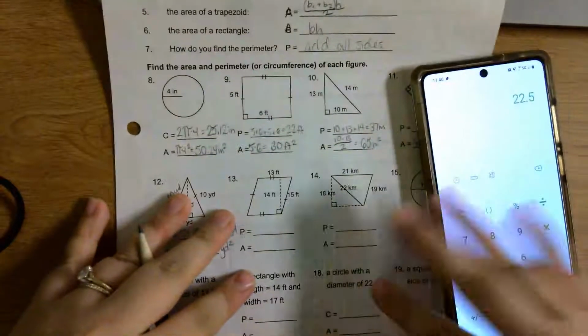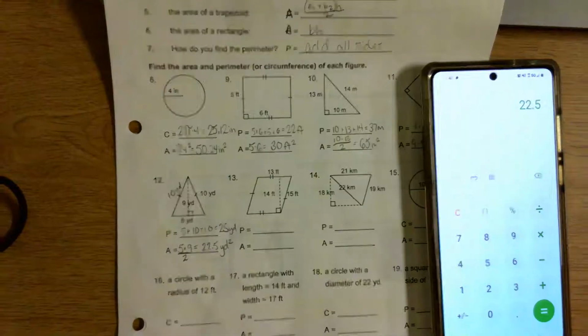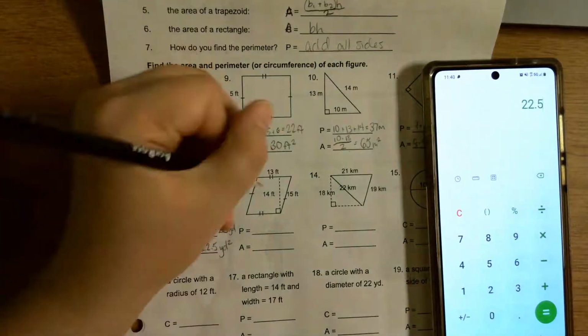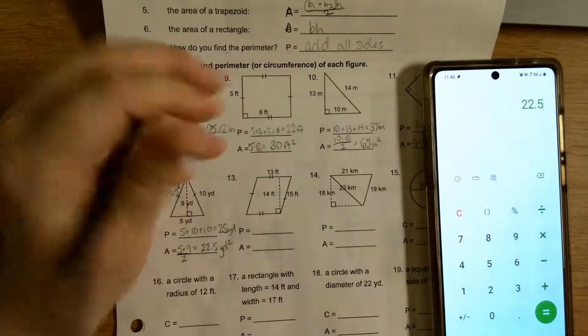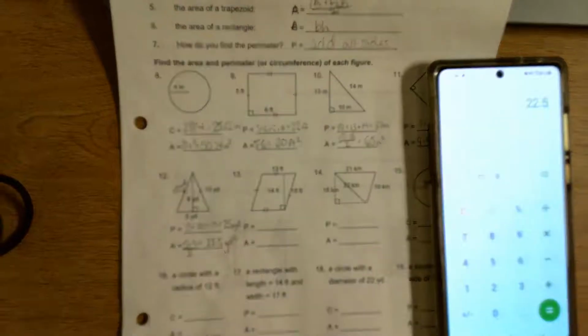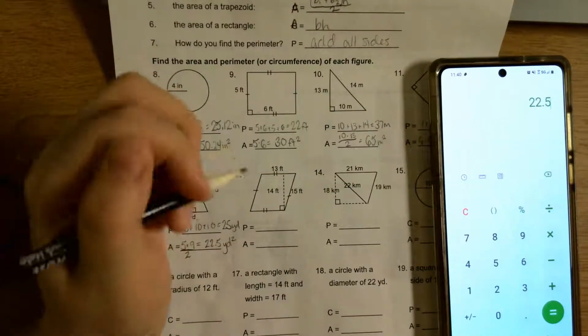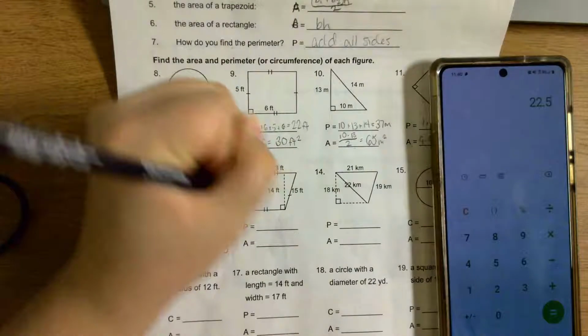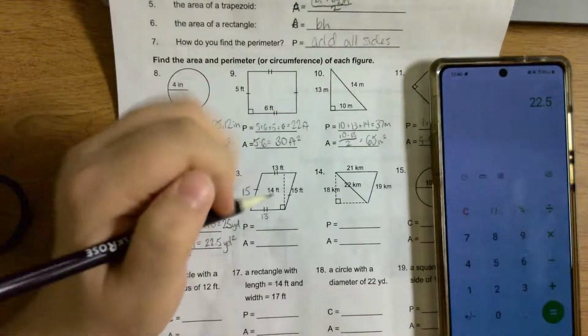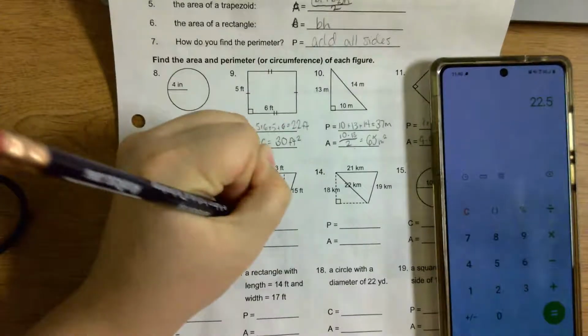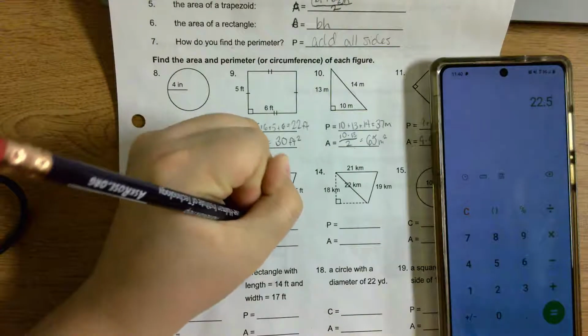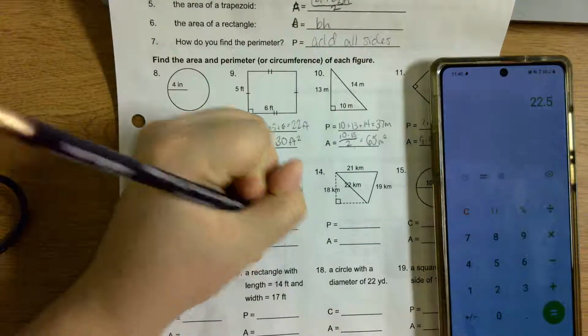All right, we got a parallelogram. We're still going to add all sides. I'm going to go ahead and label so that I make sure that I've got the right thing. So we've got 15 over here, 13 over here. So I'm going to add 15 plus 15 plus 13 plus 13.